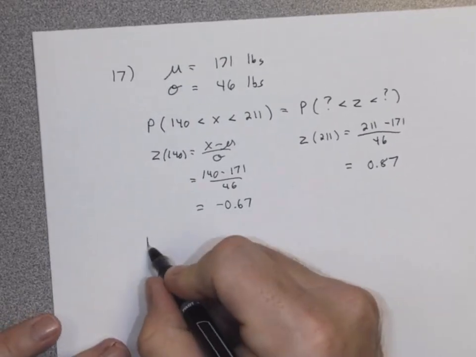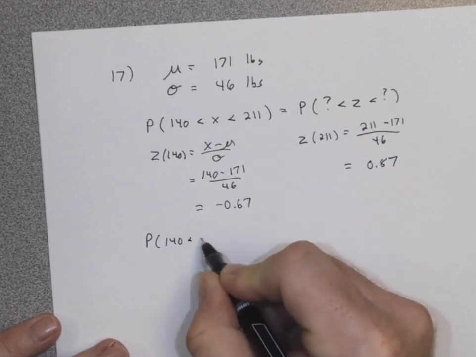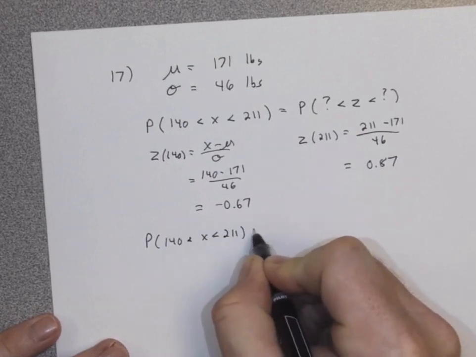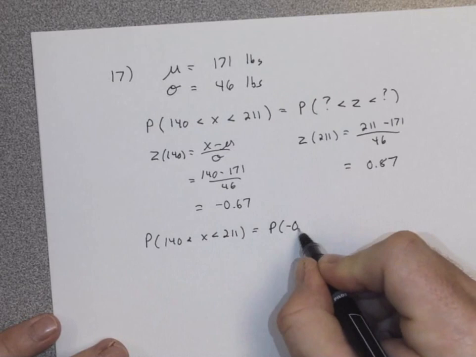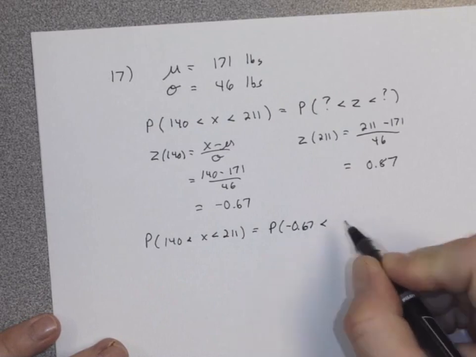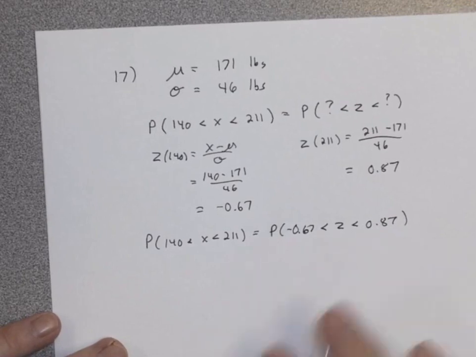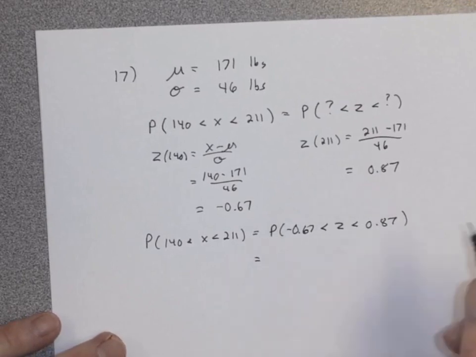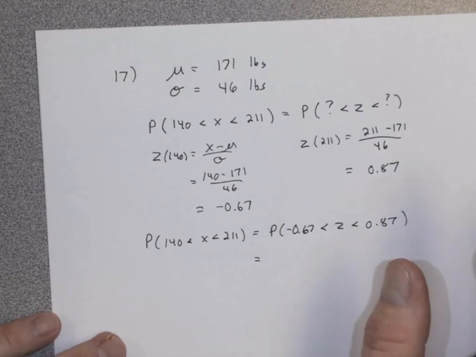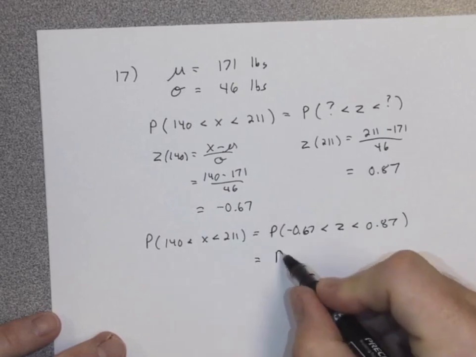Yeah, that's true. Okay, so the probability that 140 is less than x is less than 211 is equal to the probability that minus 0.67 is less than z, which is less than 0.87. Now, how do you find the probability between? What do you got to do? We gotta subtract the least scores. Yeah, careful. Do I subtract the z-scores or do I subtract the areas? With the areas. There we go. So I have to subtract the areas.